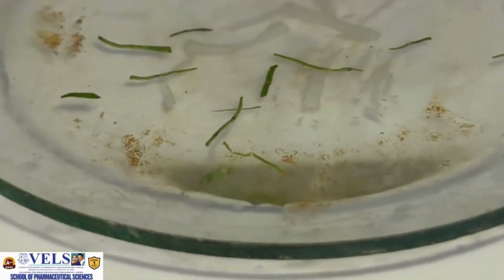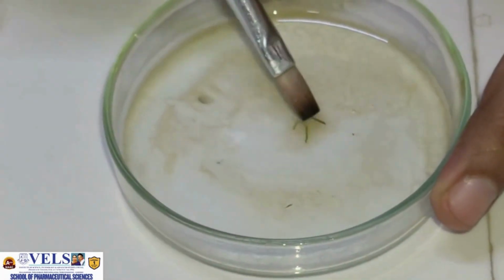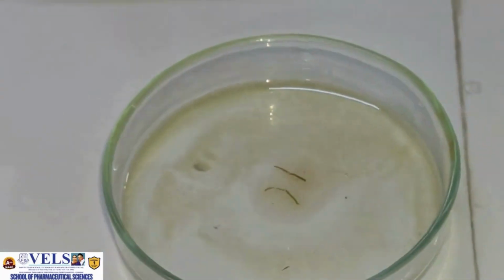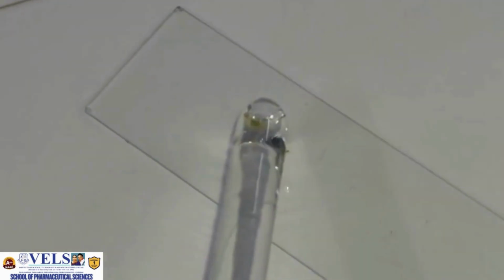First, observe the specimen under the low power objective to locate and examine the overall anatomical structure. Then shift to the high power objective to study individual tissues in greater detail. During observation, pay attention to the upper and lower epidermis, mesophyll, vascular bundles, stomata, trichomes, and other diagnostic anatomical features of the Tulsi leaf.